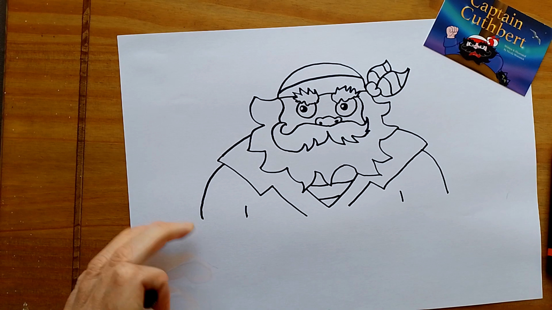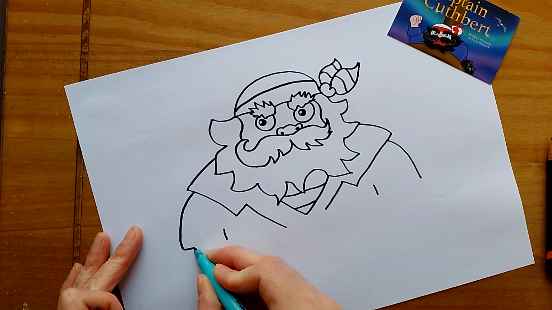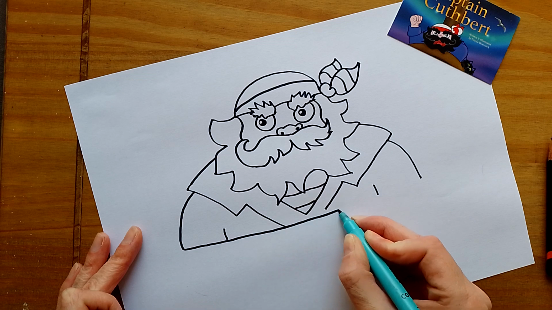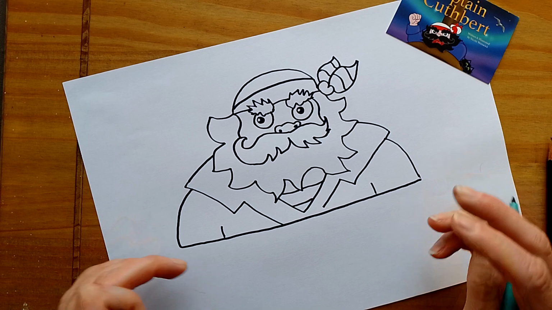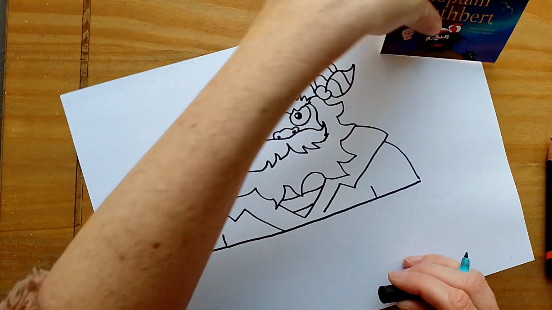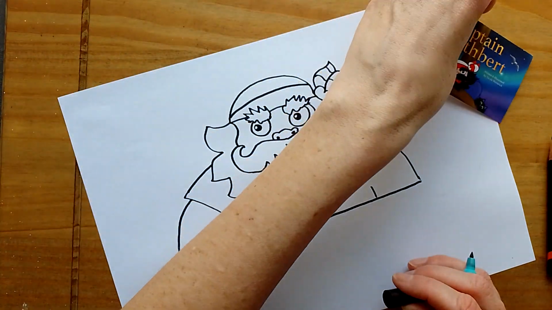I'm just going to draw a line under here to finish it off. There we go. So you can, if you want to colour the same colours as mine, it's there. If not, that's completely up to you.